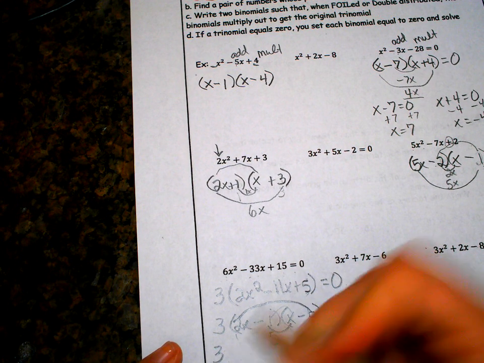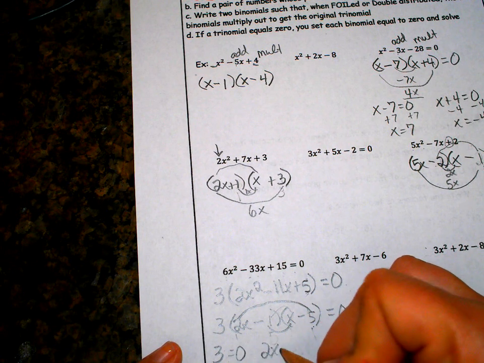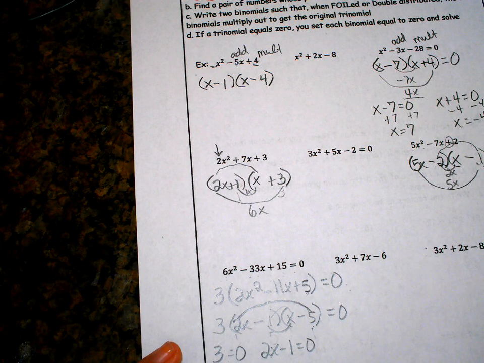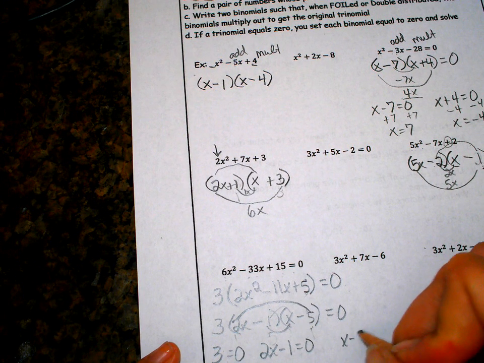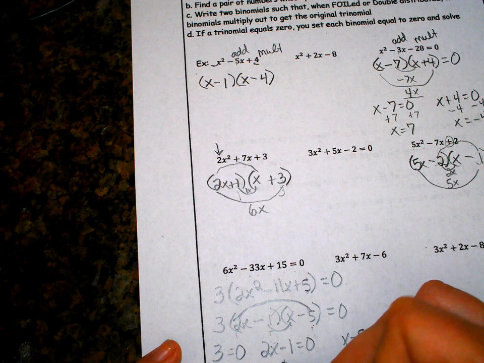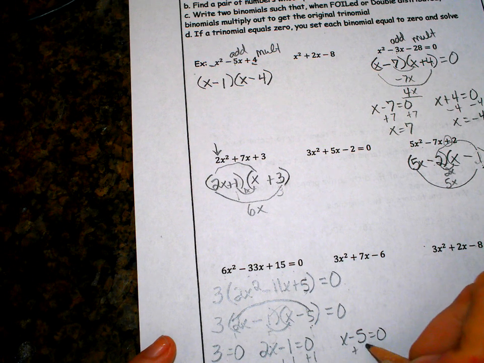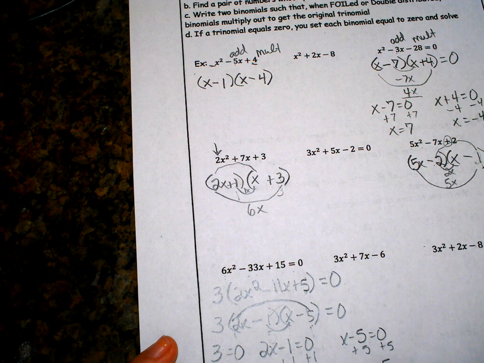3 gets set equal to 0. That's nothing. You just don't even solve that. I do 2x minus 1 equals 0 and x minus 5 equals 0. So this I'm not even going to worry about. But here I have to solve for x. I'm going to divide both sides by 2. X equals 1/2. Then x equals 5. My two solutions are these.